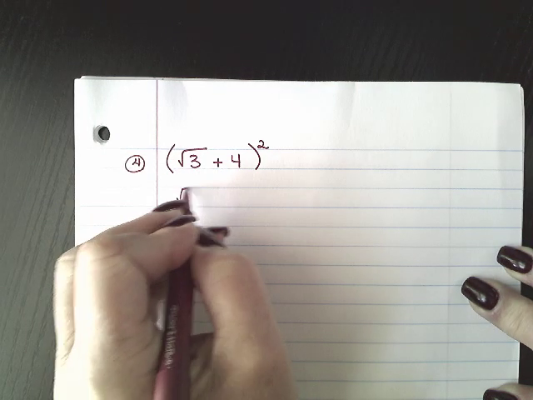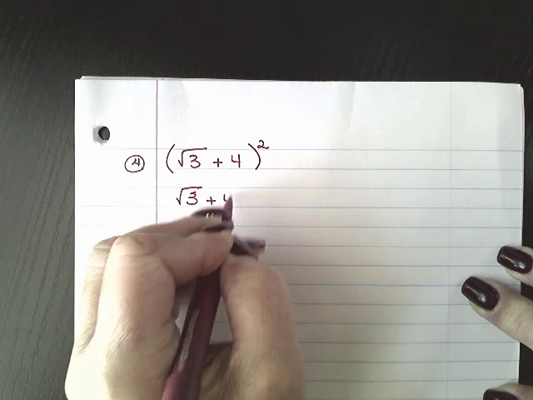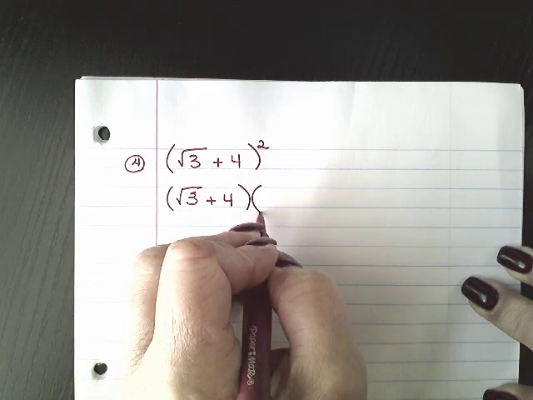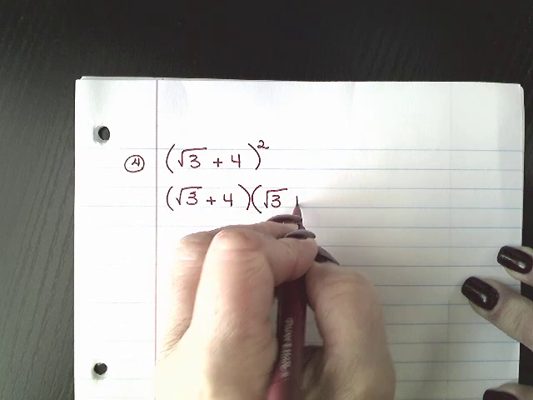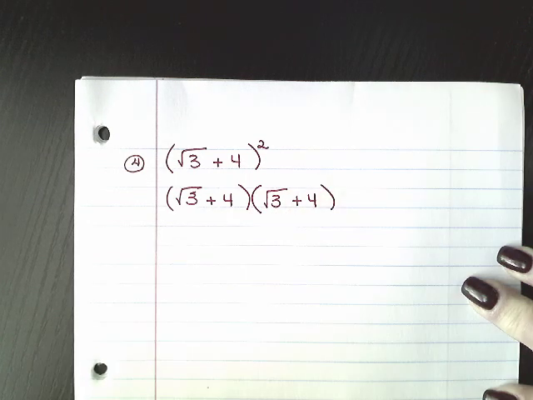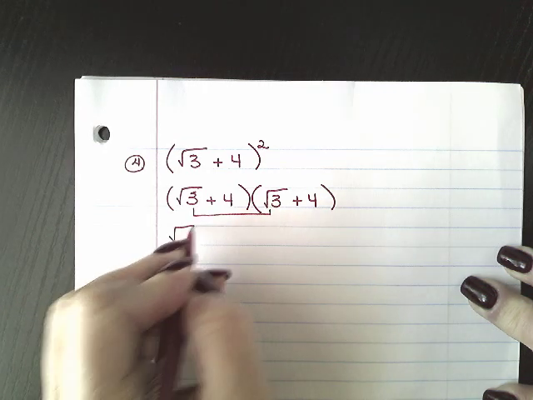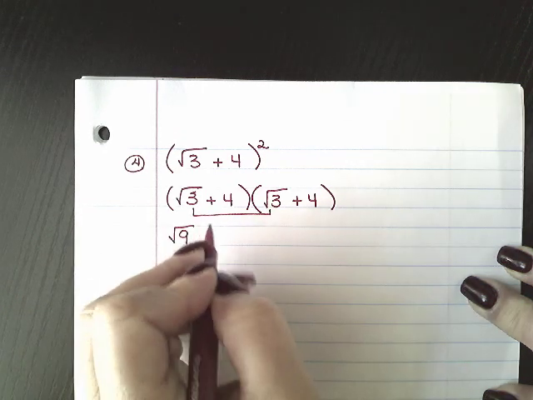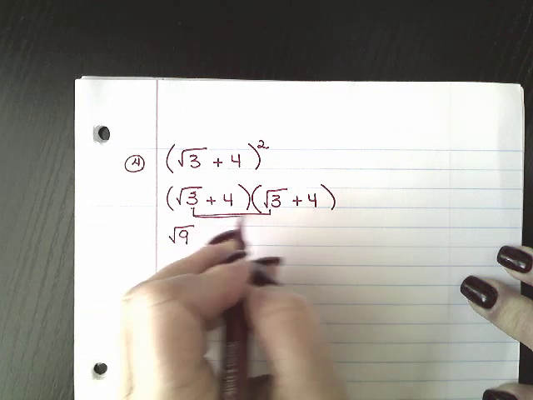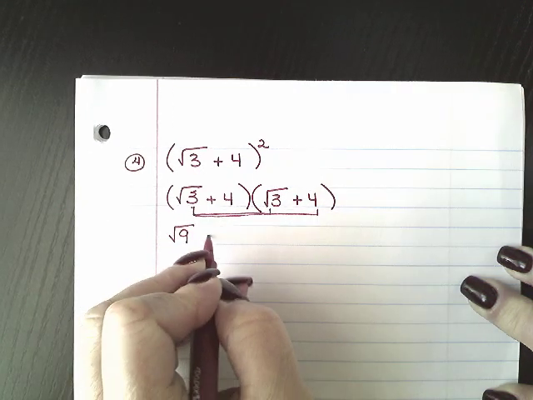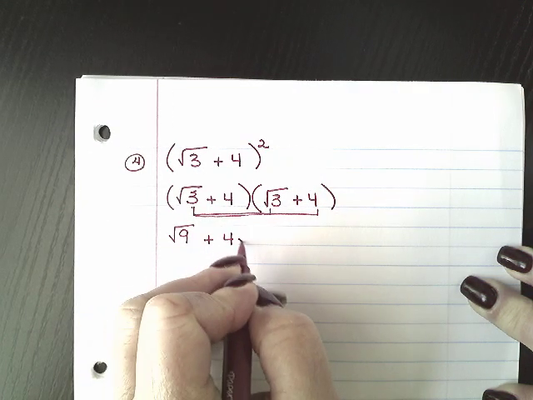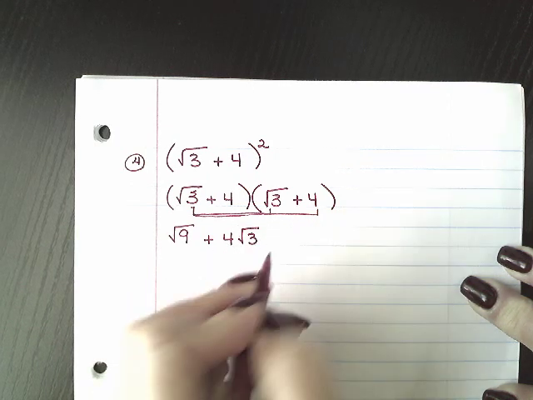Therefore, you would rewrite this as the square root of 3 plus 4 times the square root of 3 plus 4. So the square root of 3 times the square root of 3 would give you the square root of 9. The square root of 3 times 4 would be plus 4 square root of 3.